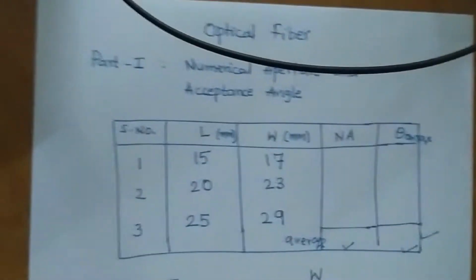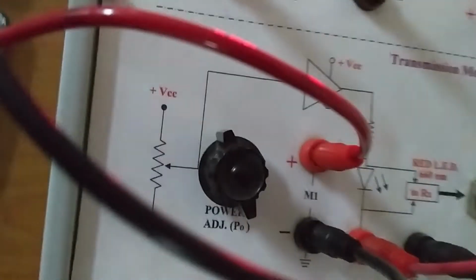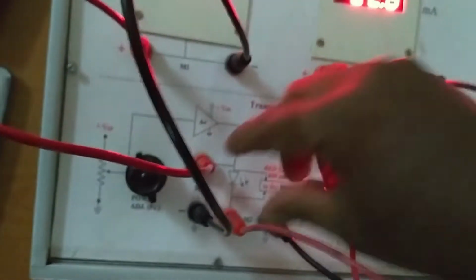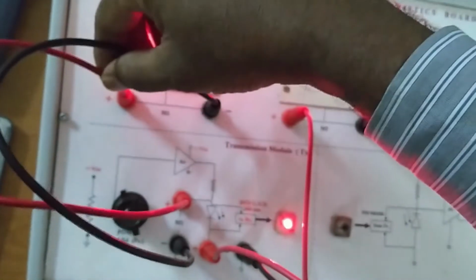First, you go to the board. Keep this knob at maximum so that the light coming out of the optical fiber is maximum. Then you connect meter 1 here. This is meter 1, connect the voltmeter.